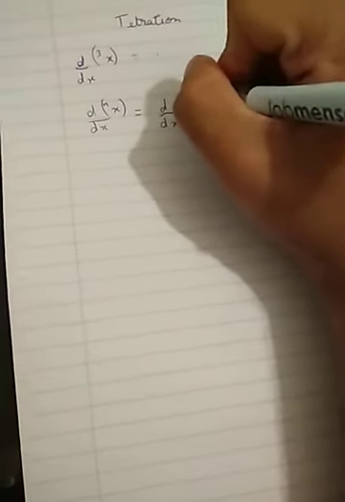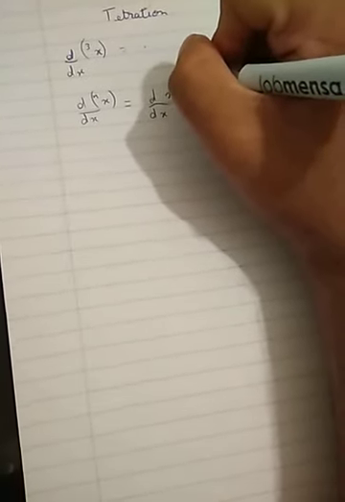So I'm going to start off basically the same way. I'm going to write this as d by dx of x to the power of the (n minus 1)th tetration of x. So basically the same thing.